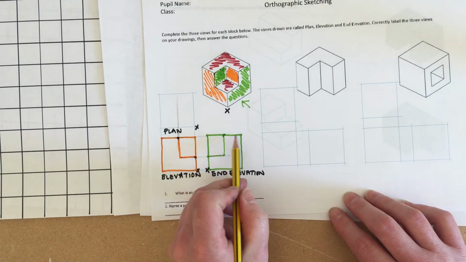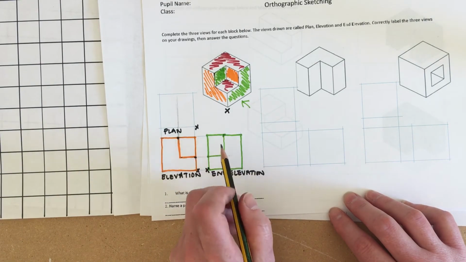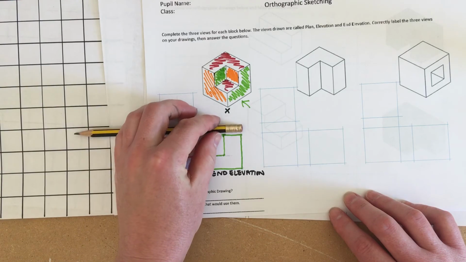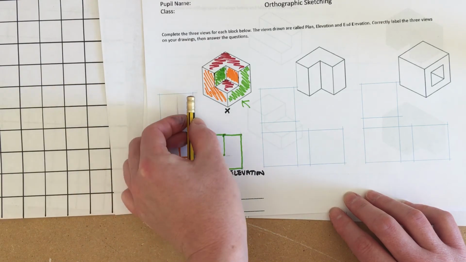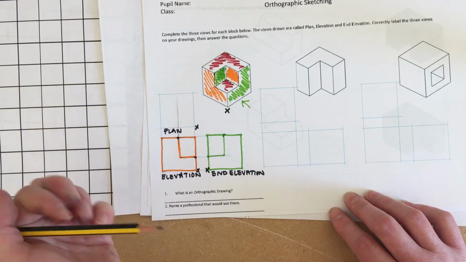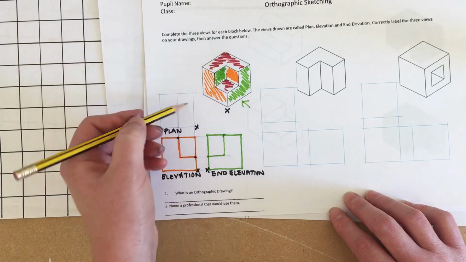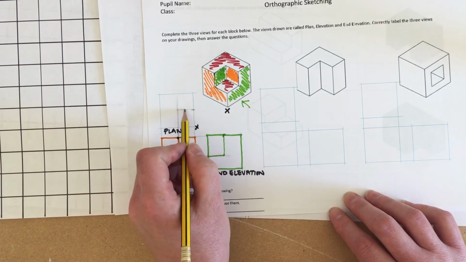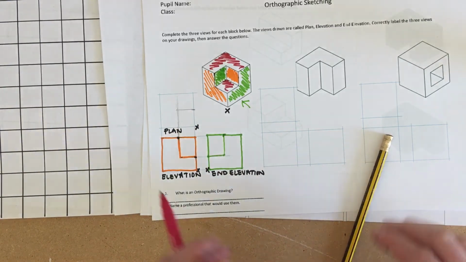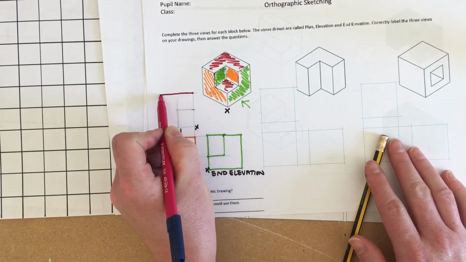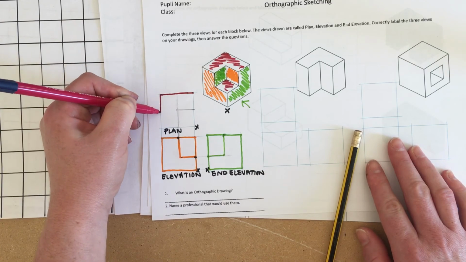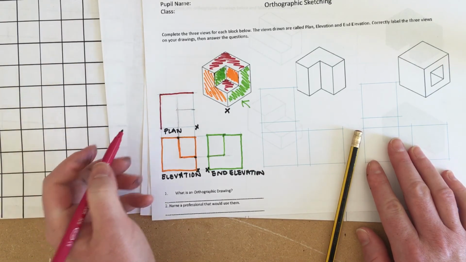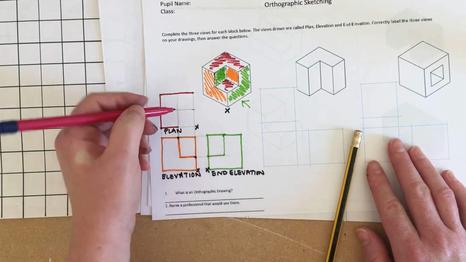And we want to take this here. You don't want to measure it, you can just use the edge of your pencil, like that, and bring it up so you've got it roughly. But you know as well, this is halfway, so if we just mark a halfway line, like that, and then draw that line across, that's the plan view, and it relates to the elevation and the end elevation.